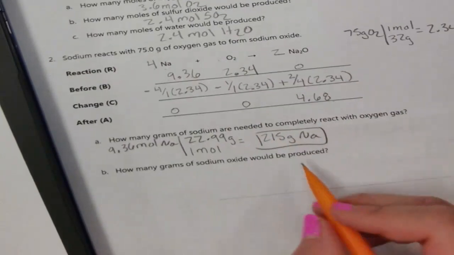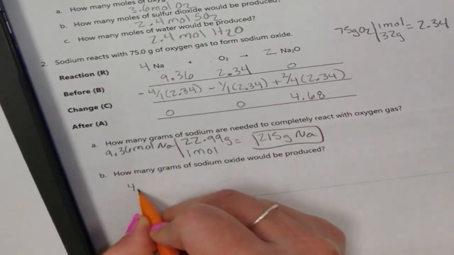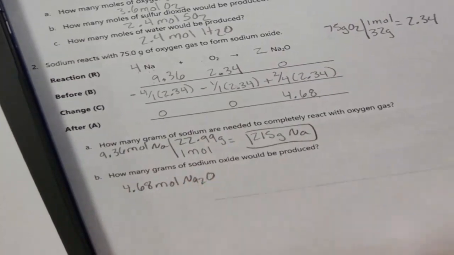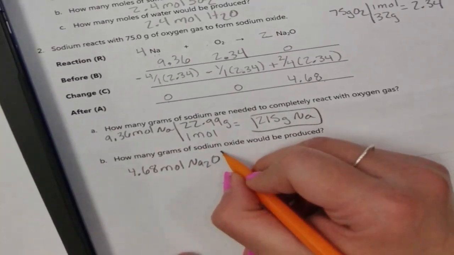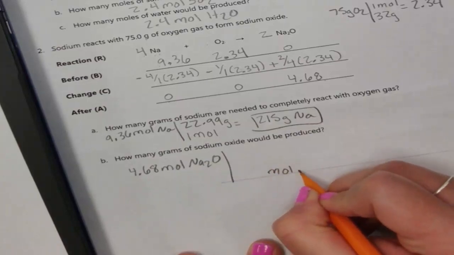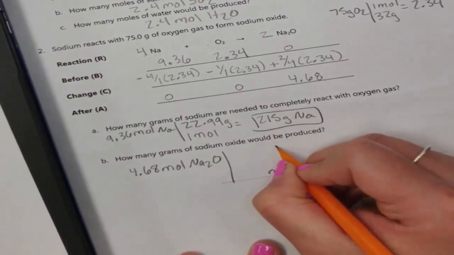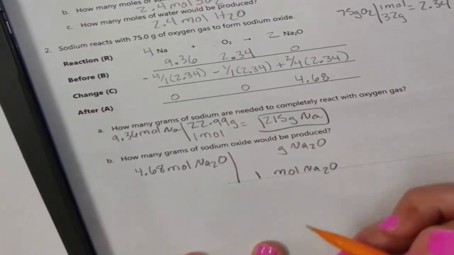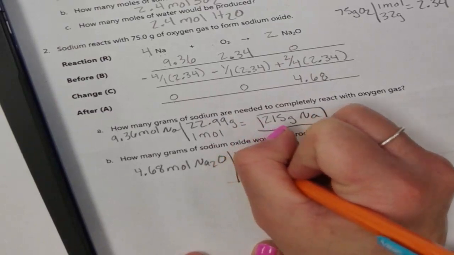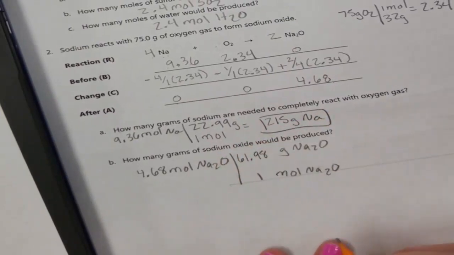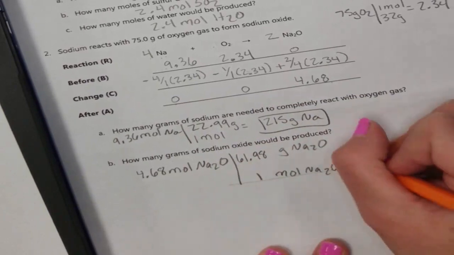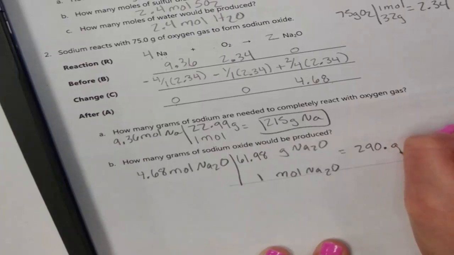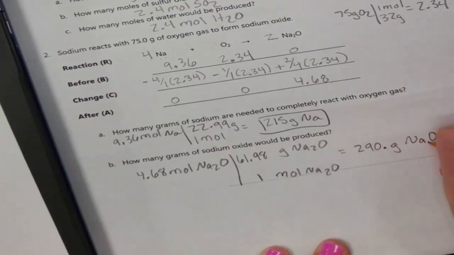Now, part B asked me for grams of sodium oxide, and that is the mole of sodium oxide. So my next step is to convert. I'm going to go from moles of sodium oxide to grams of sodium oxide using my conversion. 1 mole is the mass from the periodic table, which is 61.98 grams. So when we multiply these two values together, divide by 1, we get 290 grams of sodium oxide.